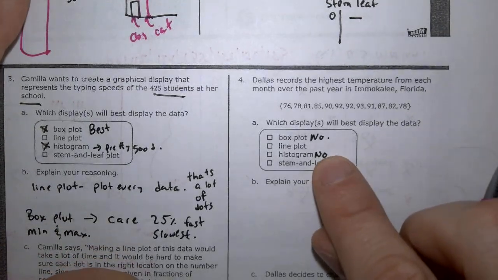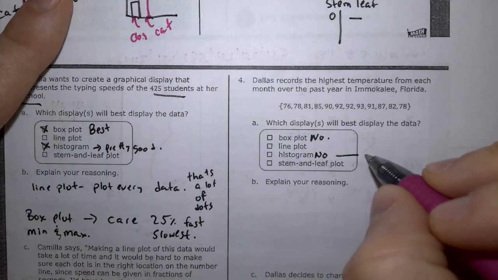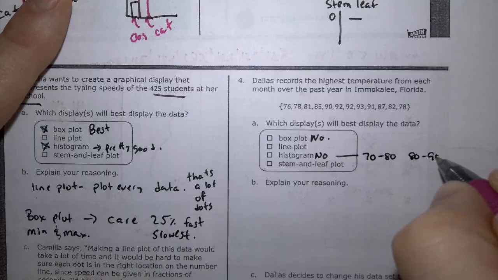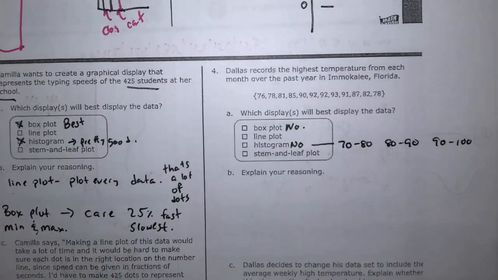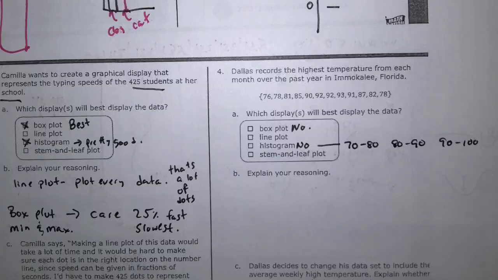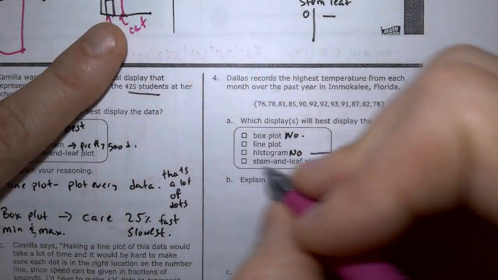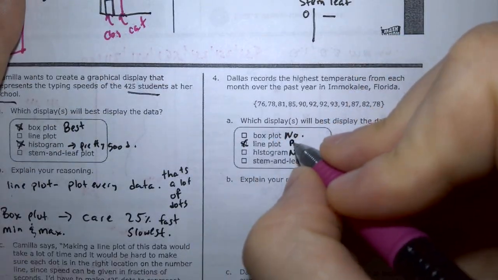A histogram, we only got maybe 3 ranges. So like you'd only have from like 70 to 80, 80 to 90, and then 90 to 100. That's not enough separations and categories. Maybe you could do 70 to 75. Stem and leaf would be okay. That would be okay. But I think that the line plot is best.